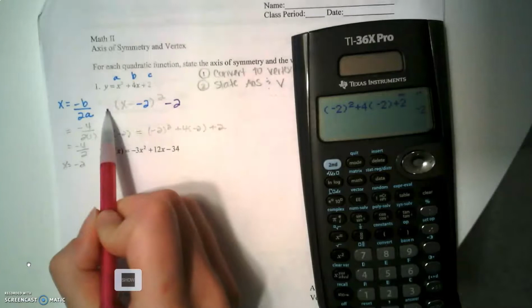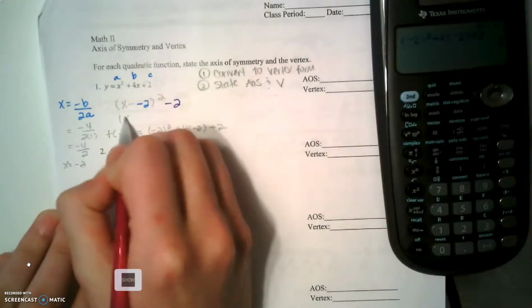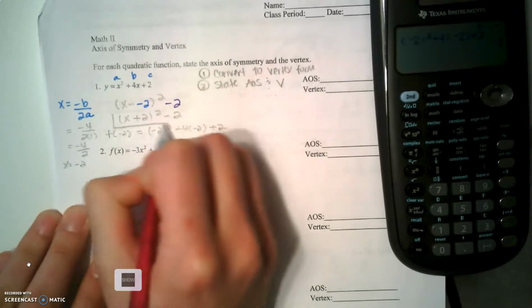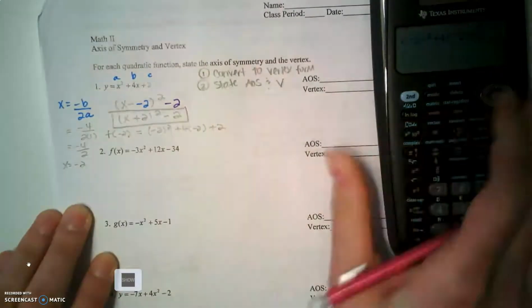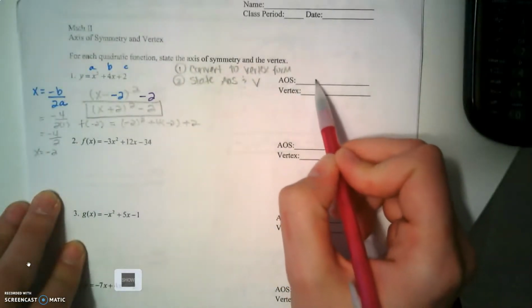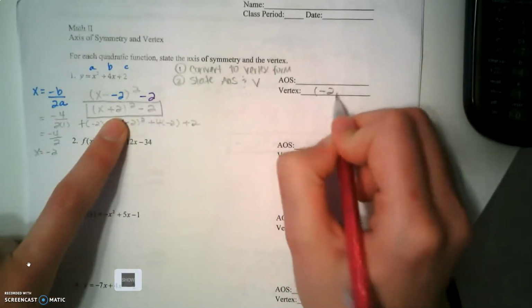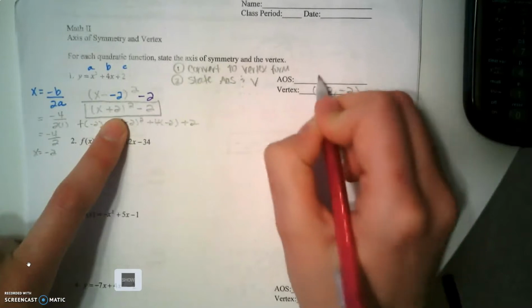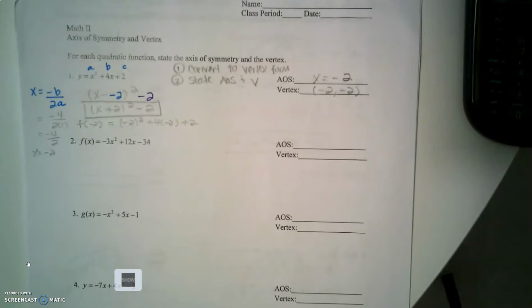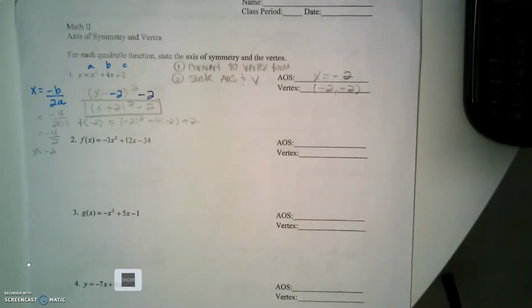And my a value is 1. So if I were to clean this up, x plus 2 squared minus 2. So this is my vertex form. So from this vertex form, you are able to find the axis of symmetry and the vertex. Your vertex is -2, -2. Your axis of symmetry is x equals -2. Remember, your axis of symmetry is always the x value of your vertex.